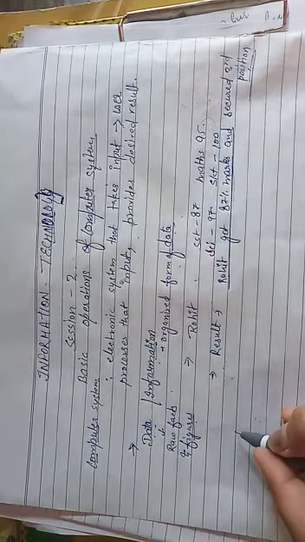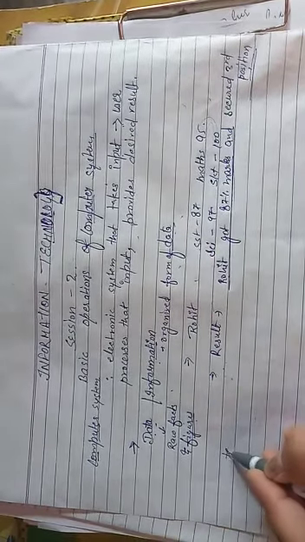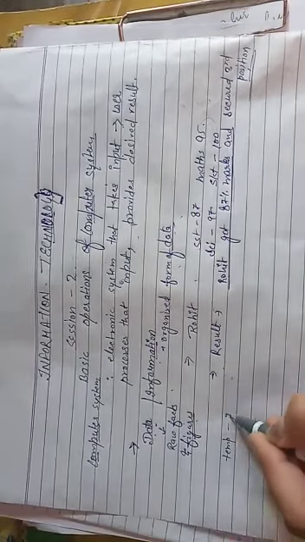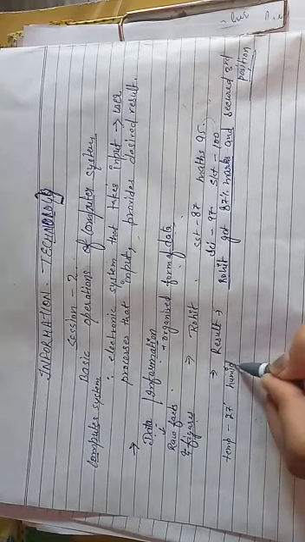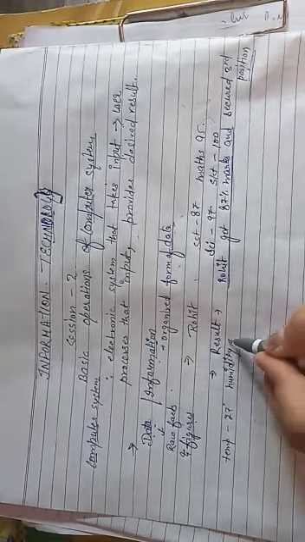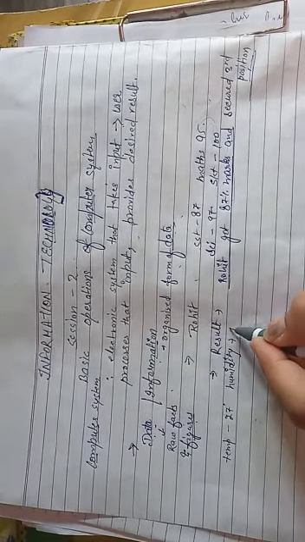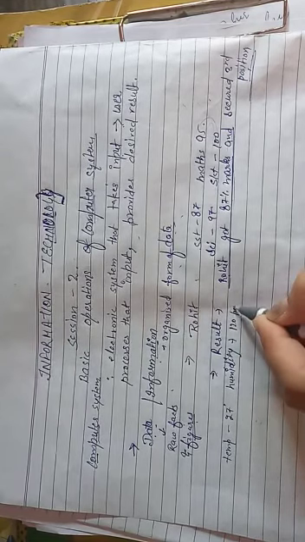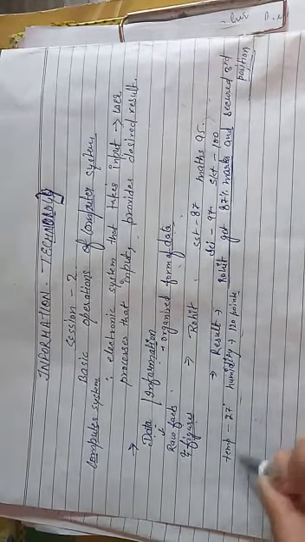Or if we take another example, like you are given temperature 27 degrees, humidity 120 points and so on. If only these are given, then it is data.